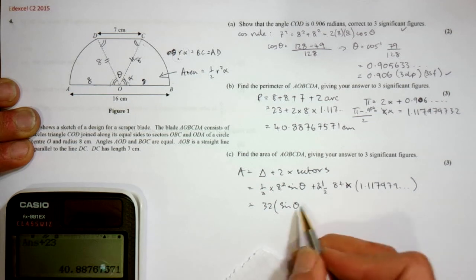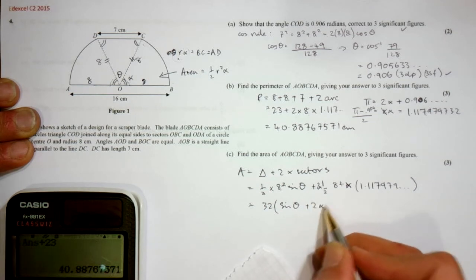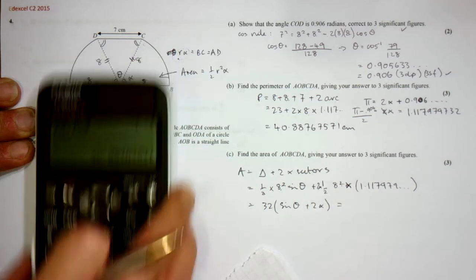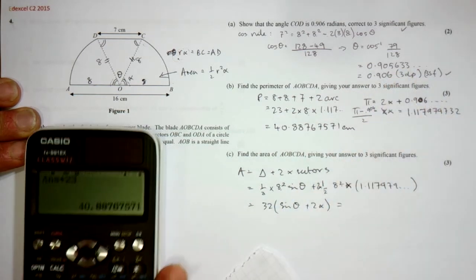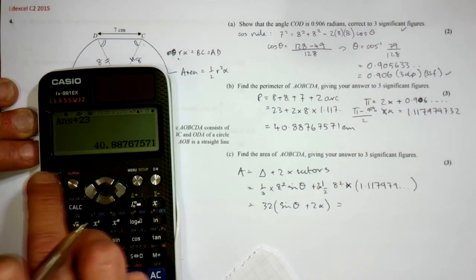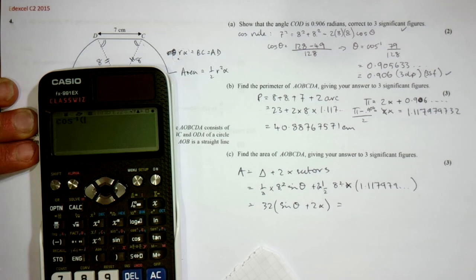We've got 2 of these plus 2 lots of alpha, and let's go back and calculate alpha again exactly, which was shift cos 79 divided by 128. And there's our exact answer.